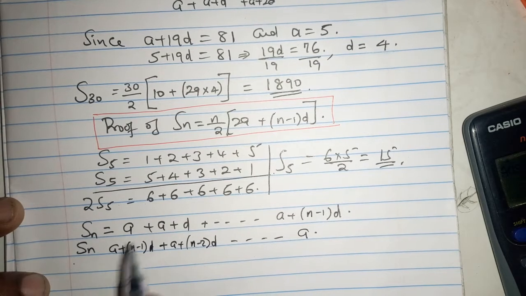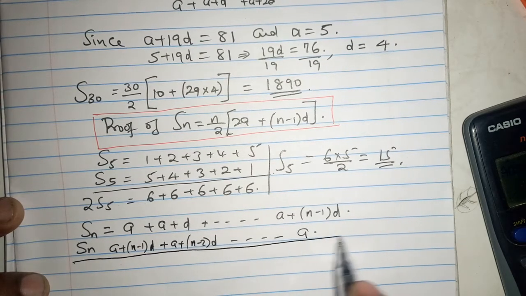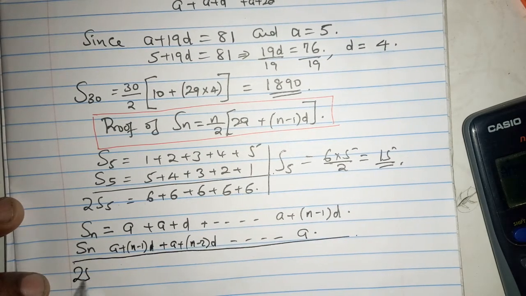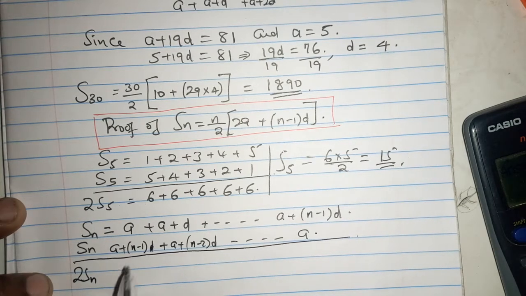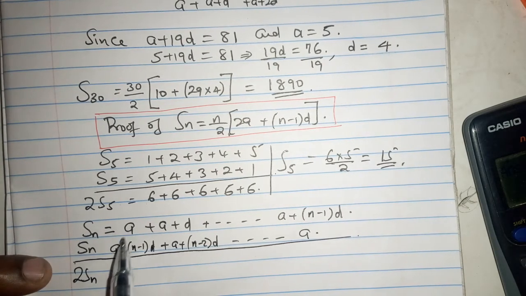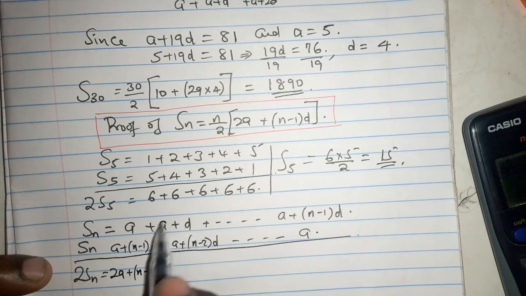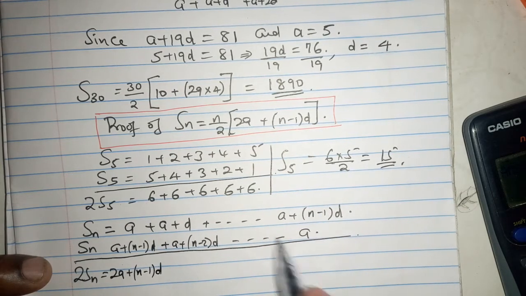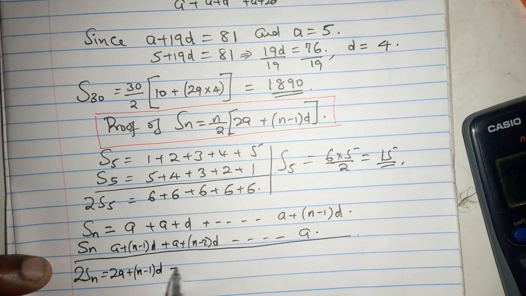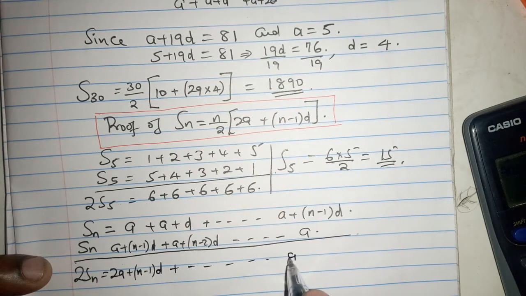If you add the two, you get twice the sum of the first n terms. Concentrating on each pair, a plus a plus n minus 1 d gives 2a plus n minus 1 d, and you get the same sum each time.